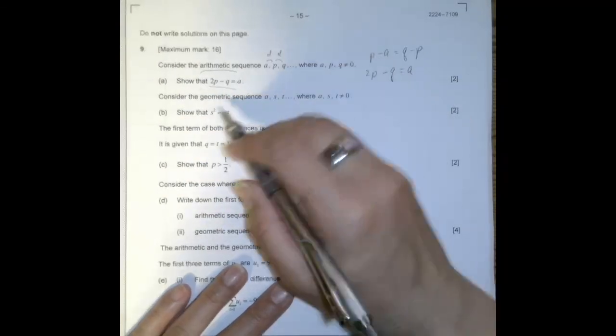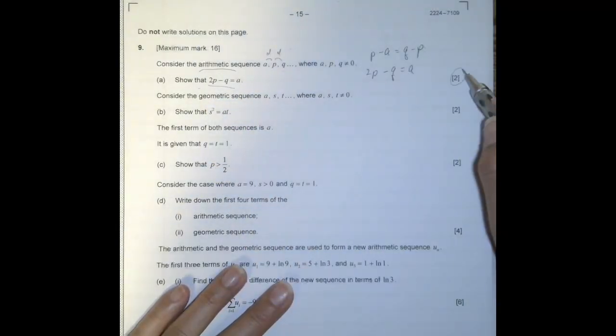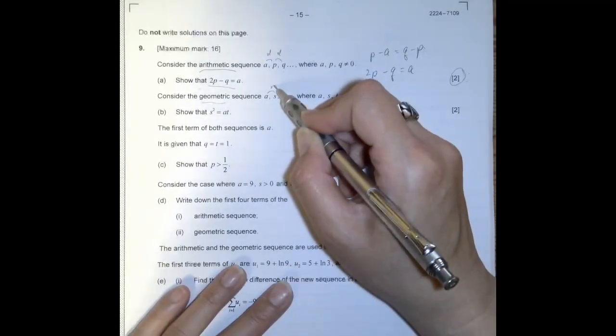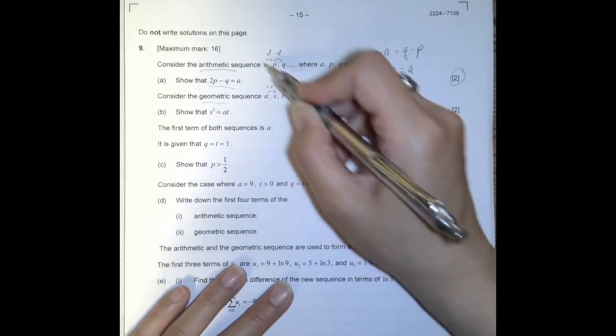Nice and easy. The second part, 2 marks. The second part is the geometric sequence, which means that they have a common ratio multiplier.